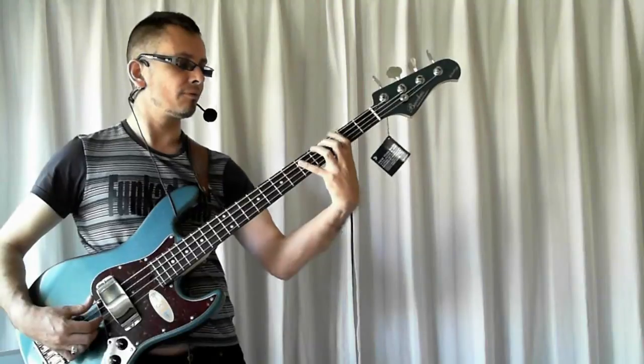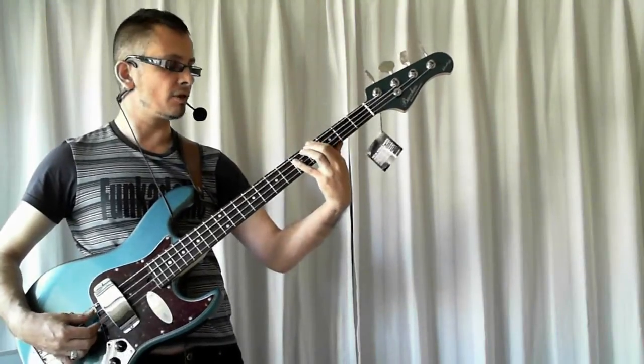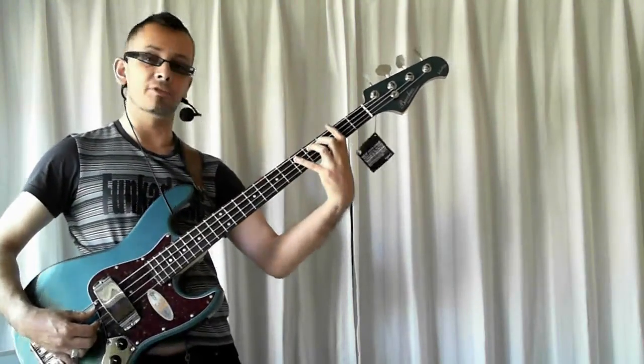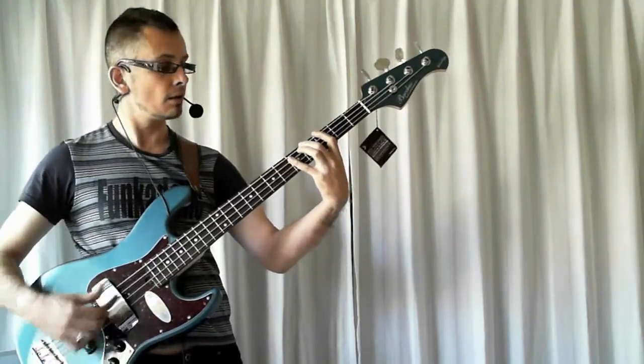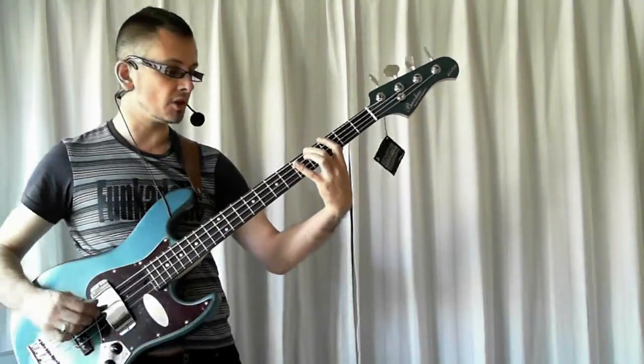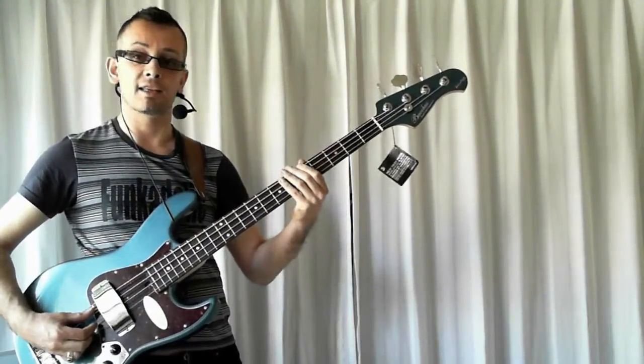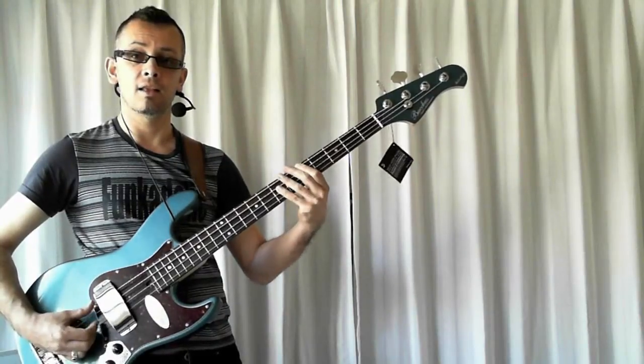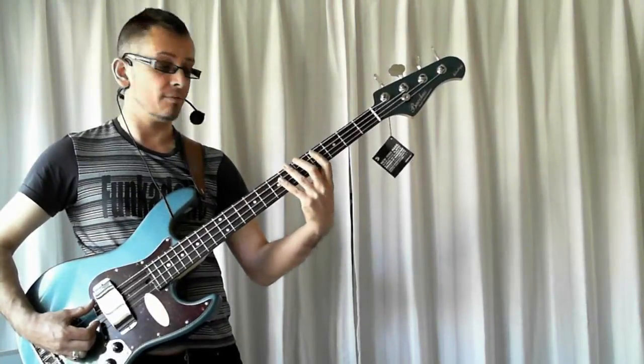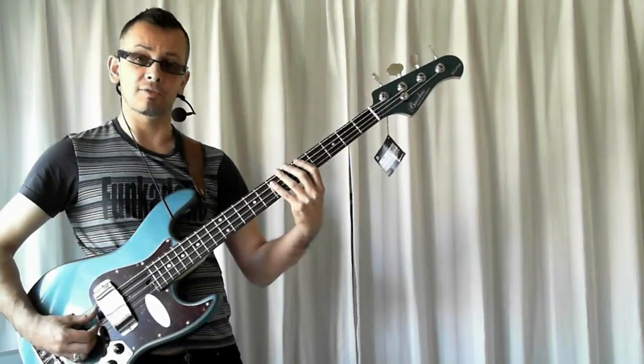You could use your first finger there as well if it's more comfortable for you. I use my 2nd finger on the G sharp there, and then you're back to A, and then we've got 2 bars of A again.